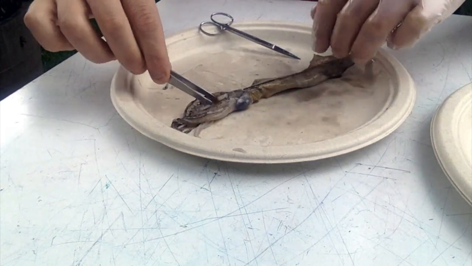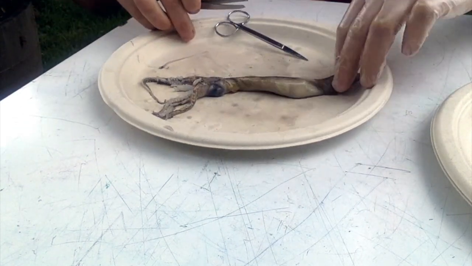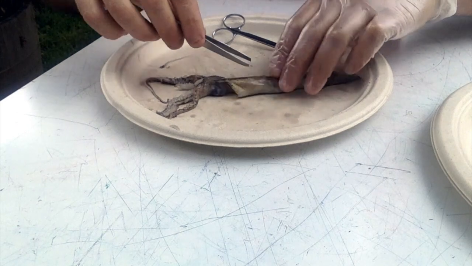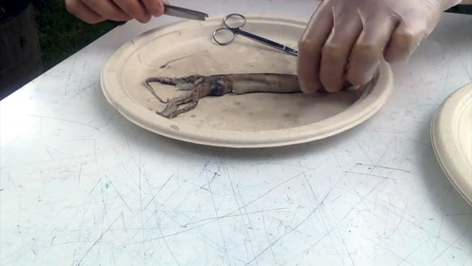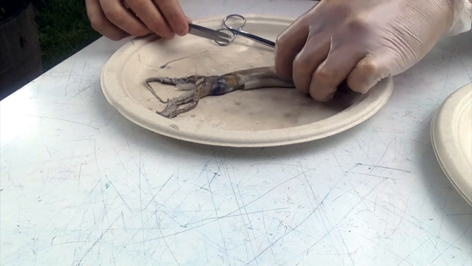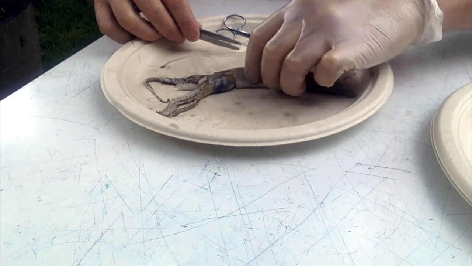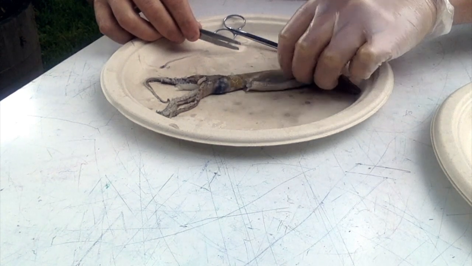First thing I like to do for a dissection is, well, what we just did in exploring the external anatomy. We're not going to cut into it just yet, but we're going to explore just a little bit more. And one thing that's really cool to do is just disrupt the surface of the skin here and see if we can get it to change colors.